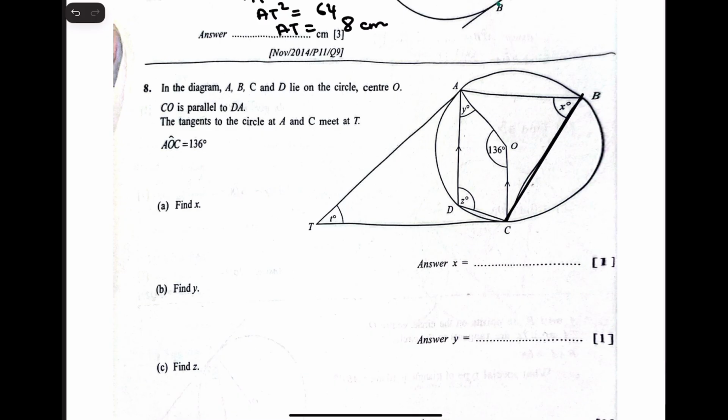Again, since they're mentioning that lines are parallel, we might be able to employ some of the properties corresponding to parallel lines. The tangents to the circle at A and C meet at T. So these are tangents. Let's mark the radius. So all lines originating from the center. So OA is the radius, OC is the radius. Angle made between the radius and a tangent is 90 degrees. So let's mark these as 90 first.